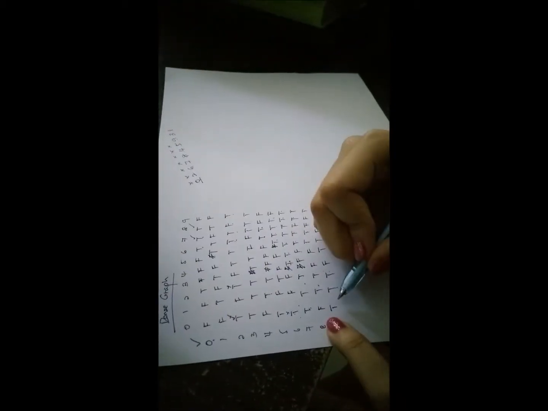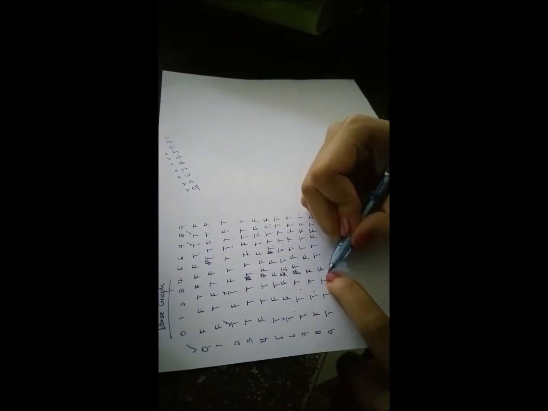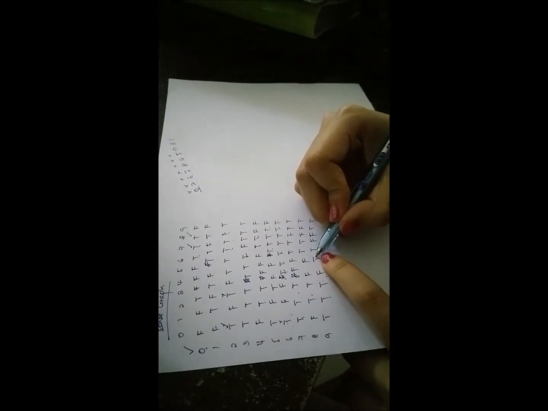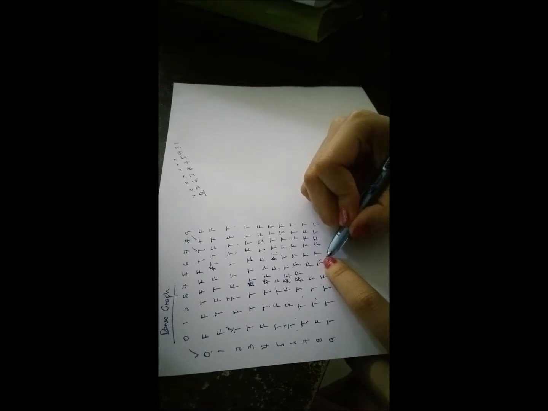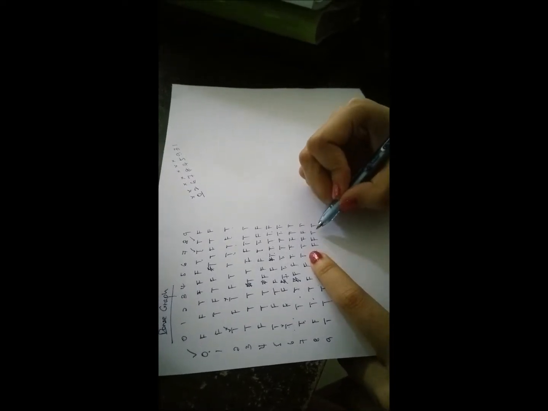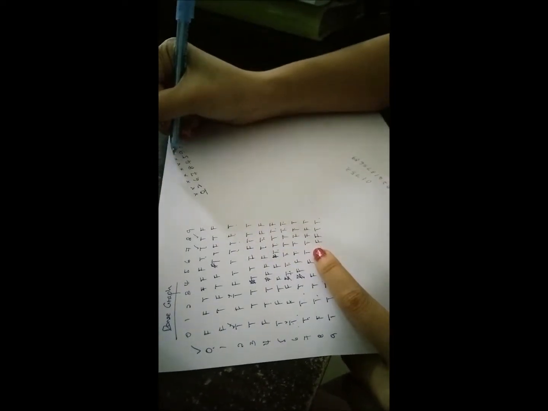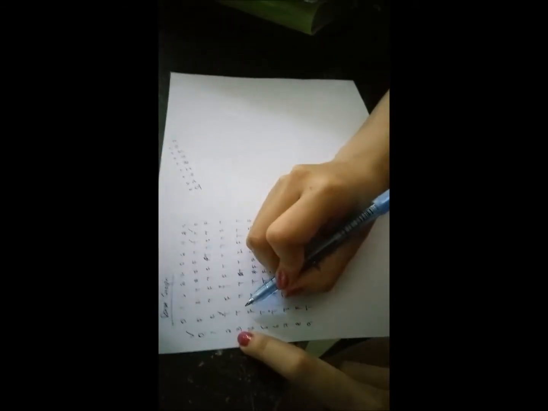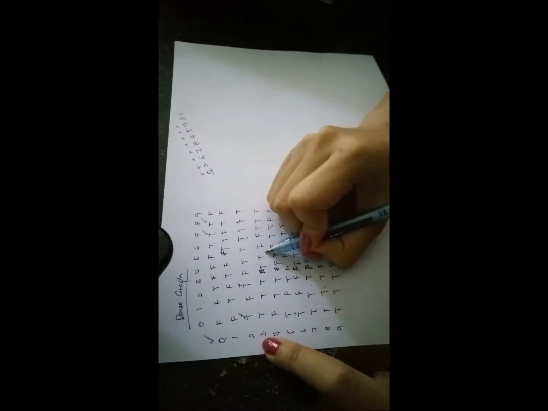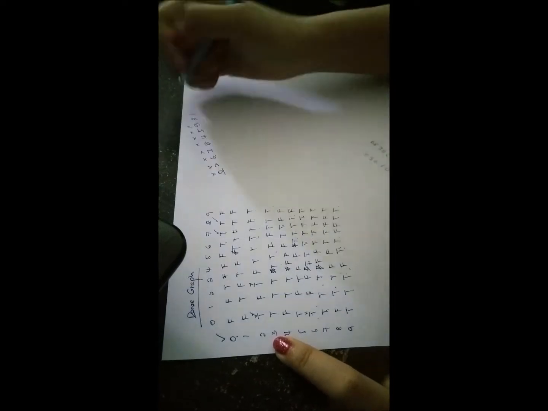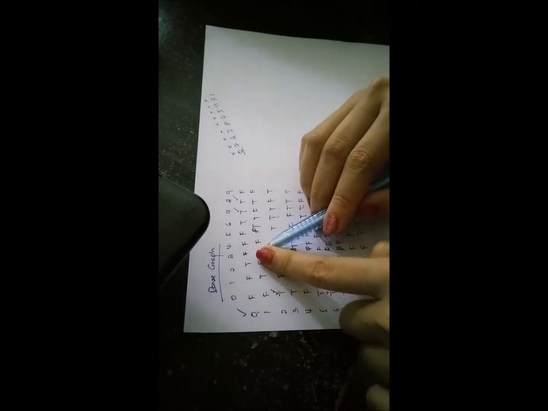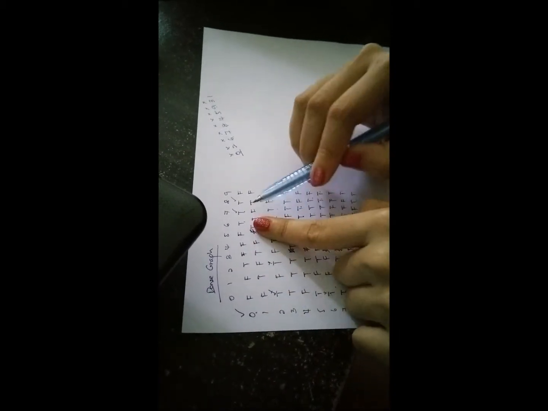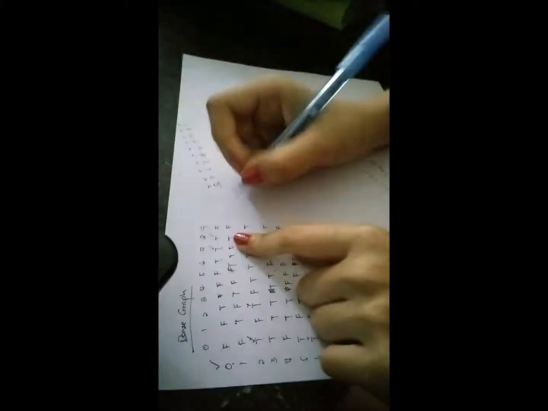We also check here. 0, 1, 2 visited, 4 visited, 5 visited, and then 8 and 9 also visited. Then we check 3. 0, 1, 2, 3, 4 visited, and then 7, 8, 9 also visited. We check 1. 1 also visited, 3 visited, 5, 6 visited, and 8 also visited. Done. Here is our queue.